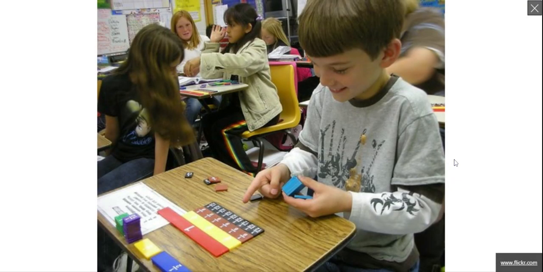In conclusion, I think that fraction strips and towers, if employed correctly, would be impactful for student learning because they're a resource that can aid students in problem solving, in communicating, in reasoning, in making connections, and making estimations. So it is definitely a manipulative that I would use.